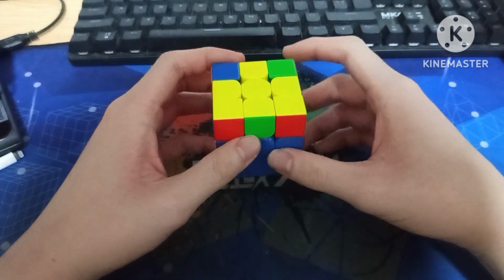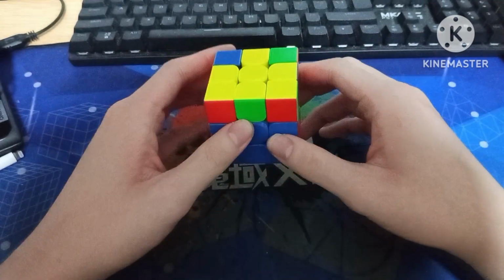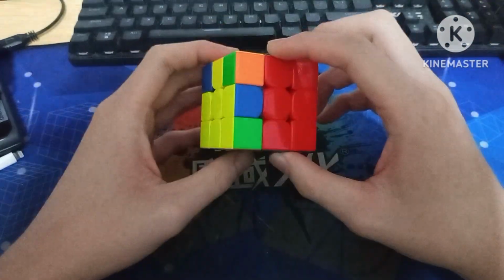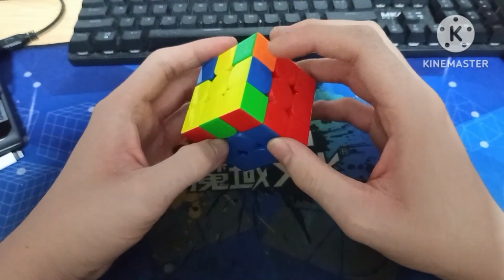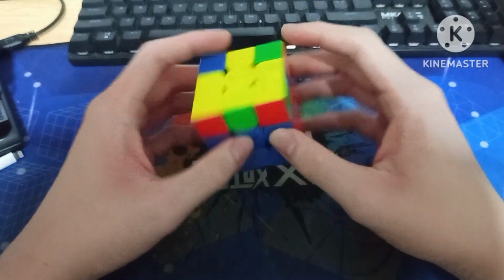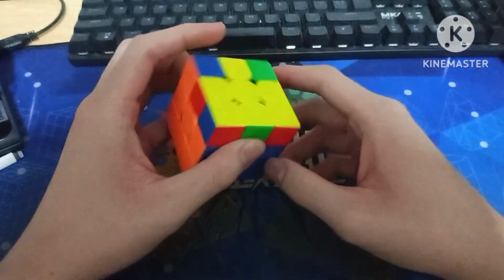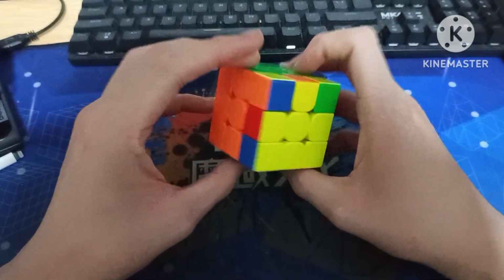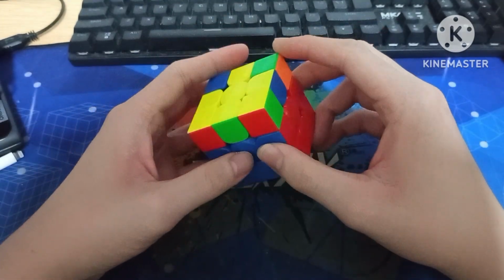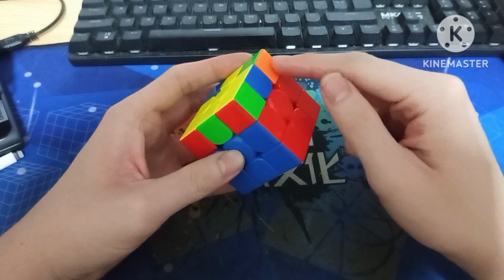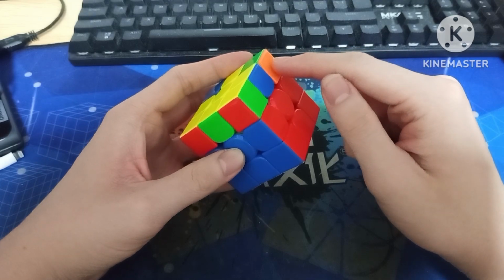Okay, this is the last case. What you can see here is nothing again, but you can see these two are opposite, and basically there's nothing else. AUF recognition is, since this is opposite, this will not be the recognition.